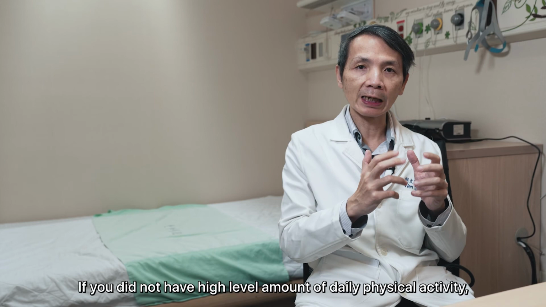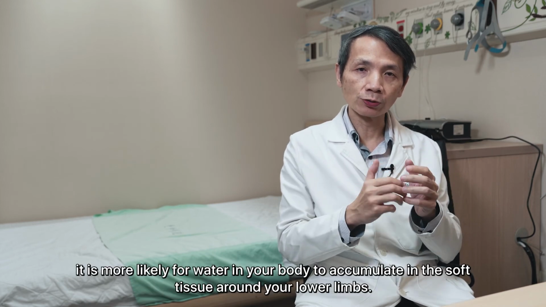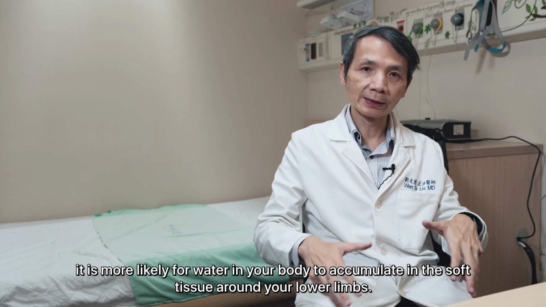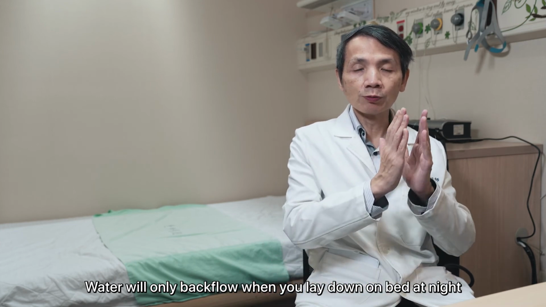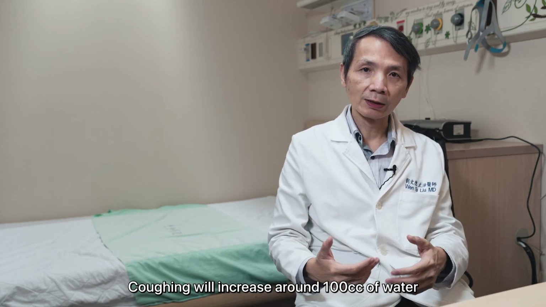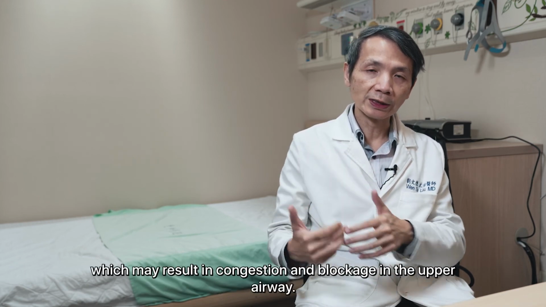If you do not have a high level of daily physical activity, it is more likely for water in your body to accumulate in the soft tissue around your lower limbs. Water will only backflow when you lie down on the bed at night. An investigation on backflow showed that it will increase around 100 cc of water, which may result in congestion and blockage in the upper airway.